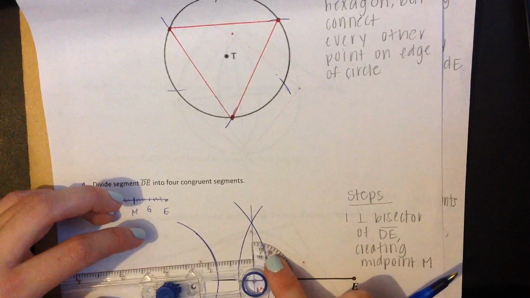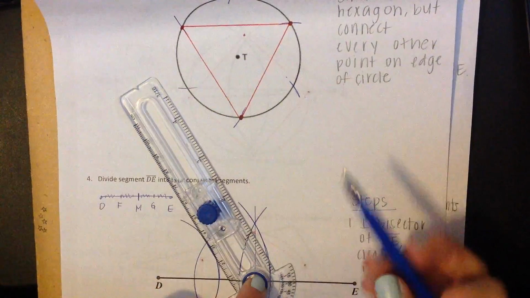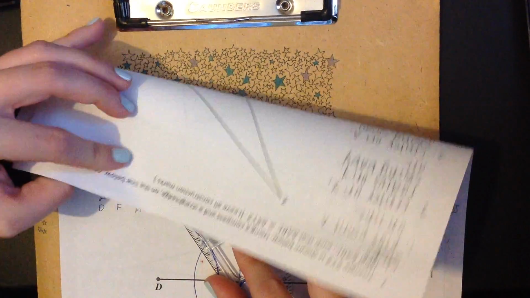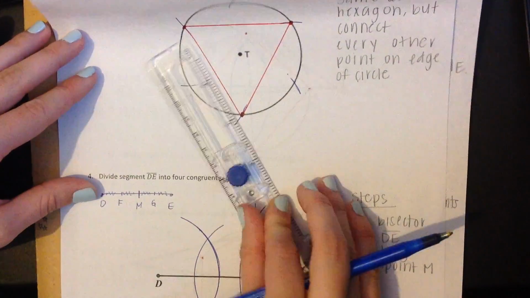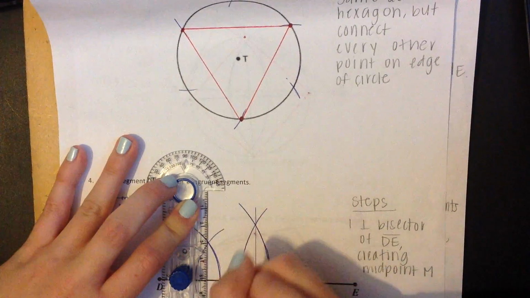It's helpful if you have nothing underneath your paper when you're doing this, because otherwise your compass gets stuck. As you can see with my clipboard, the top part here, my compass keeps hitting into that. So if you have nothing underneath your paper, it makes life a lot easier.